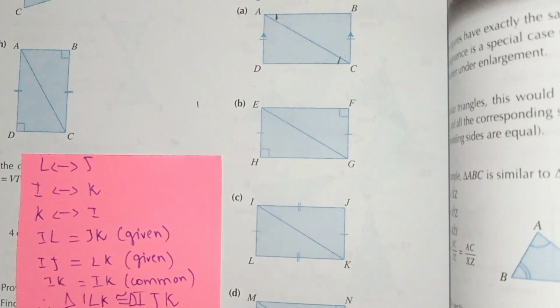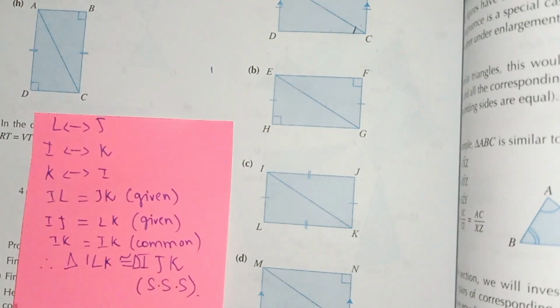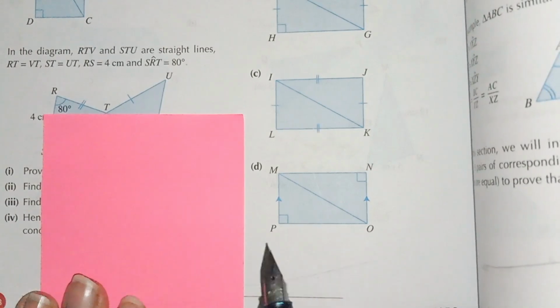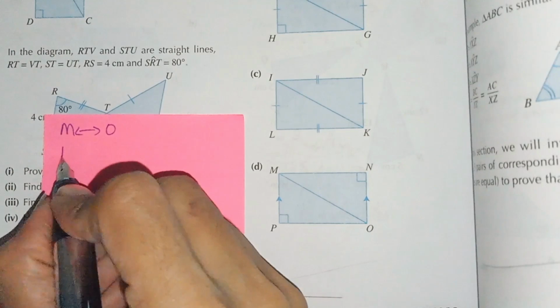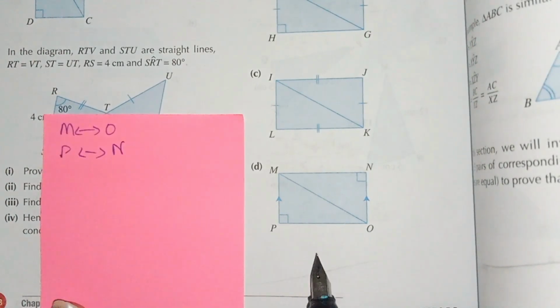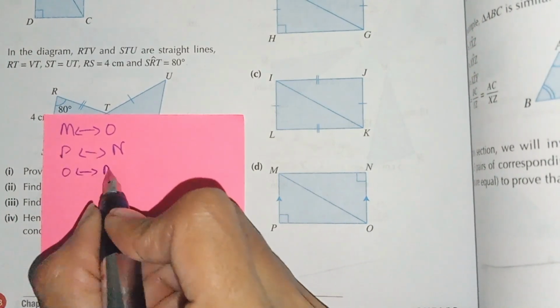Side, side, side. And now, students, this is part number C. Now it's solved. Now, students, part number D. In part number D, you can observe that M is equivalent to O, and P is N, and O is equivalent to M.